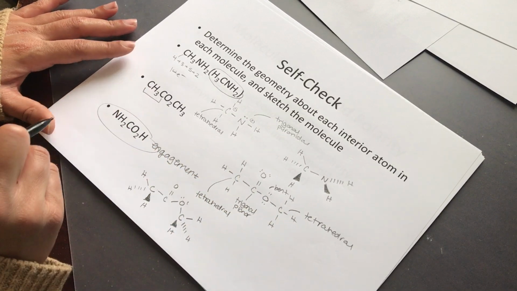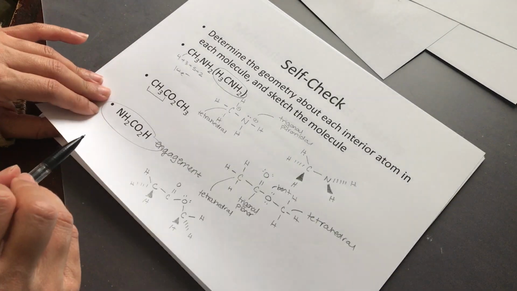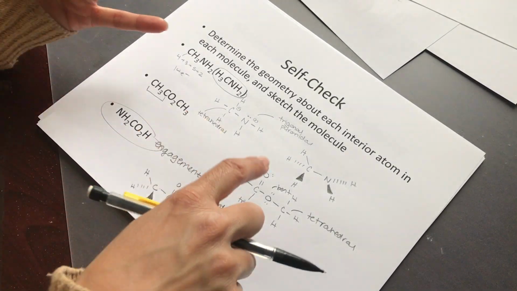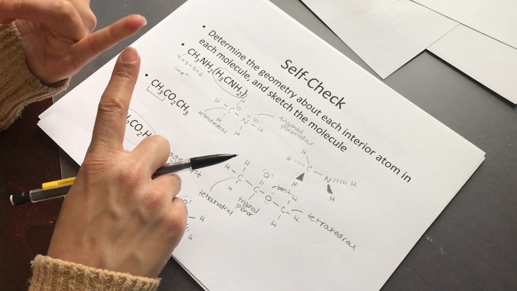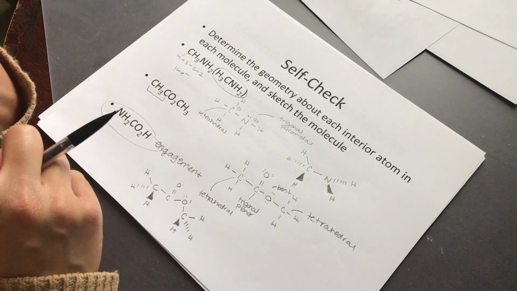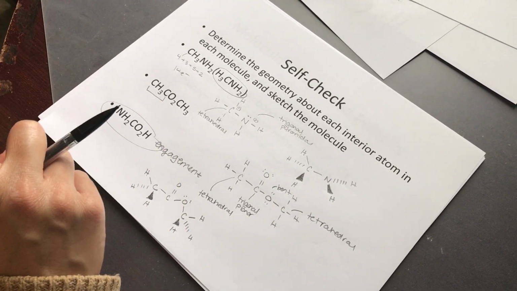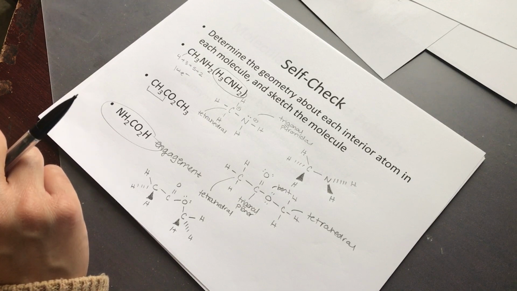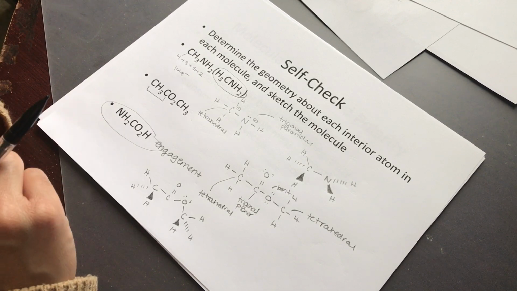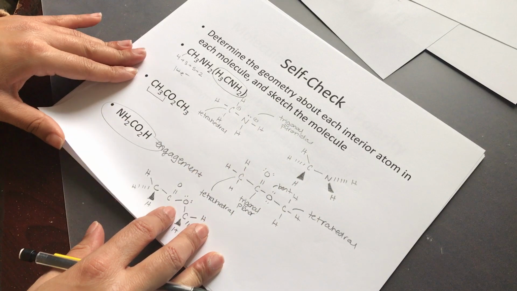Now try this one on your own and submit your answer to me. But this is putting everything together. Again, drawing Lewis structures, right? Making sure that you're satisfying the octet. Figuring out what your electron geometry and molecular geometry are. Then how many central atoms you have. From there, how do we draw a 3D structure?